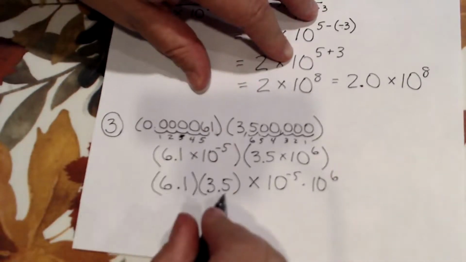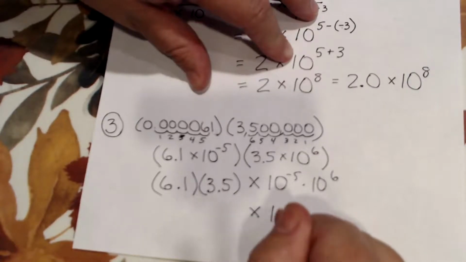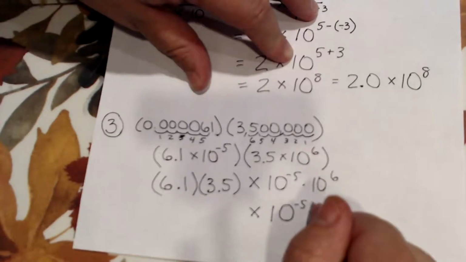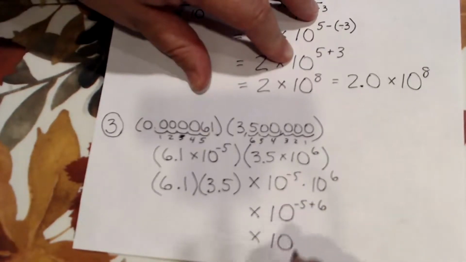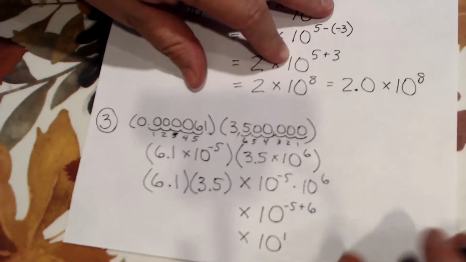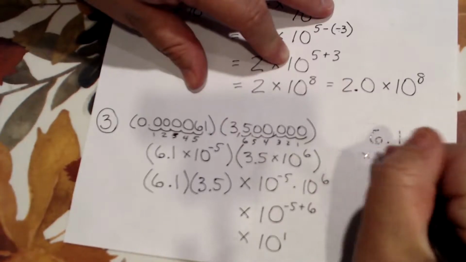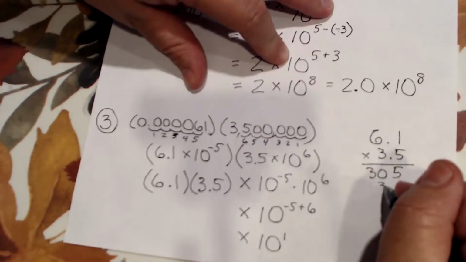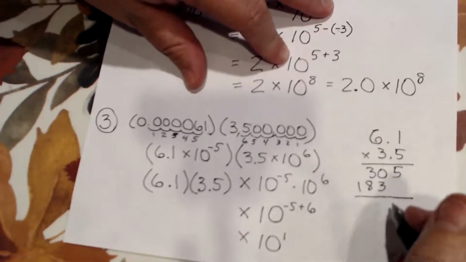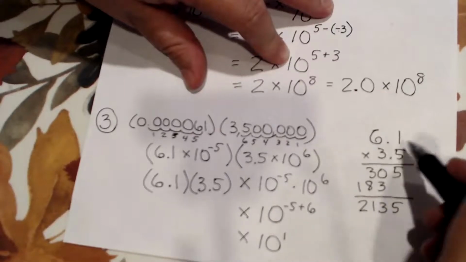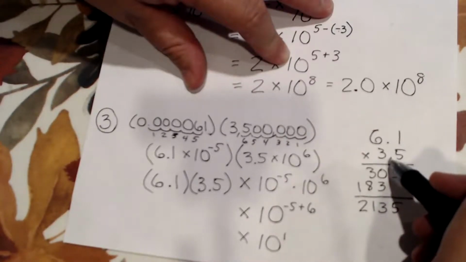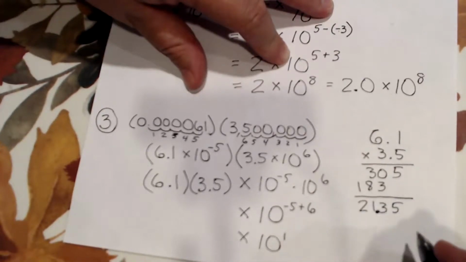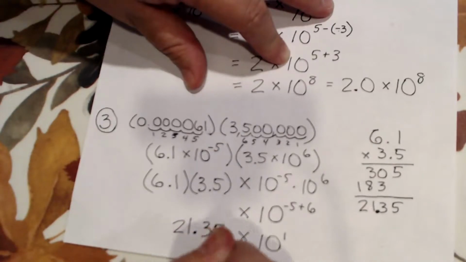Now I'm going to have to multiply this, but in terms of the tens, this is going to be 10 to the negative 5 plus 6. Negative 5 plus 6 is to the first power. I don't have my calculator on me, so I'm going to have to do this old school: 6.1 times 3.5. I can actually do this by hand. This is going to give me 5, and that's going to give me 30. 3 times 1 is going to give me 3. 3 times 6 is 18. So all together, I think I get 2135, and I've got 2 digits to the right of the decimal point. So I'm going to move my decimal place right there. So this is going to be 21.35 times 10 to the first.